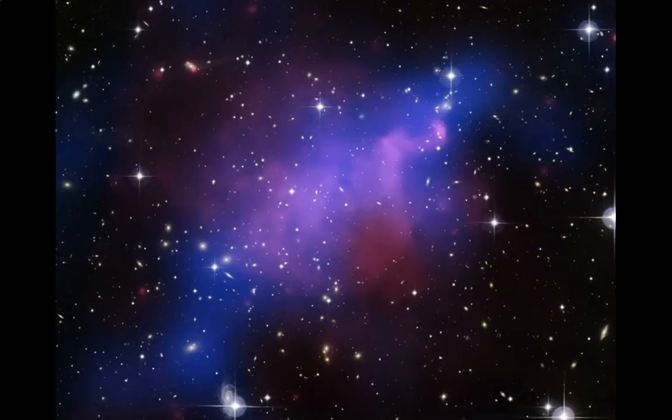I'm going to end this part showing a picture that was released a couple of years ago. They got a lot of attention. A lot of news sources actually really messed this up. They said this was the first picture of dark matter. Well, not quite. You can't take a picture of dark matter.